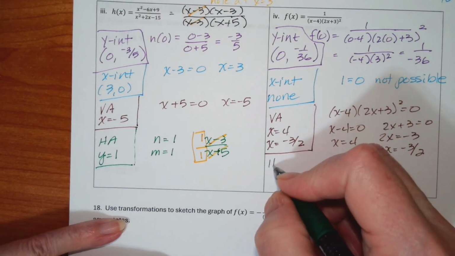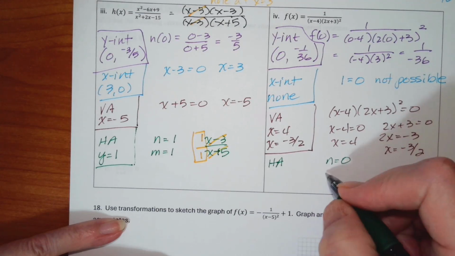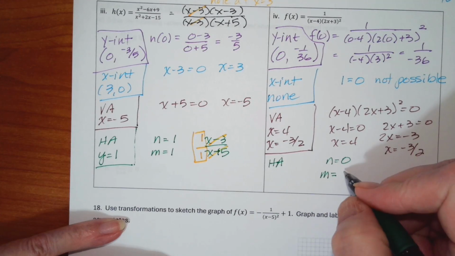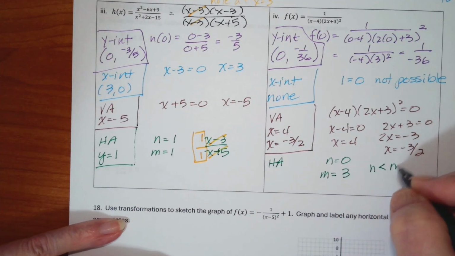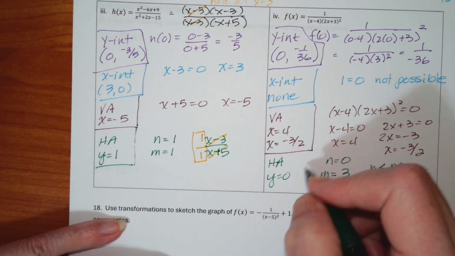And then finally for my horizontal asymptotes, well, the degree of my numerator is 0. The degree of my denominator is 3. Since n is less than m, it defaults to y equals 0.